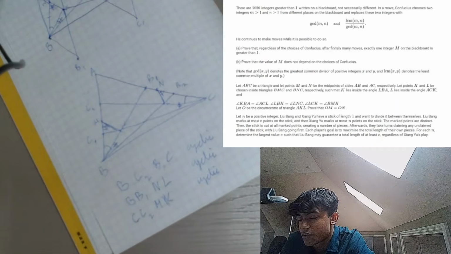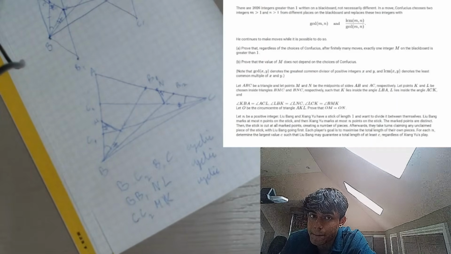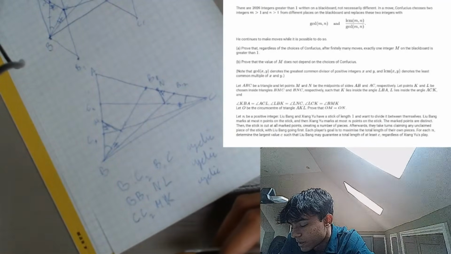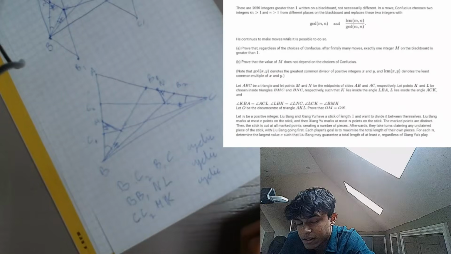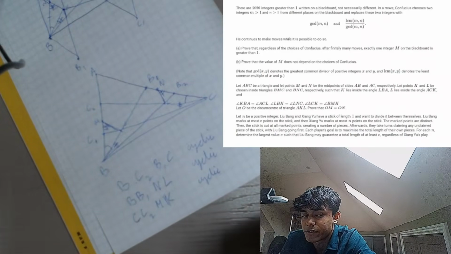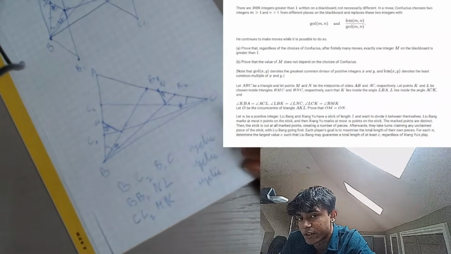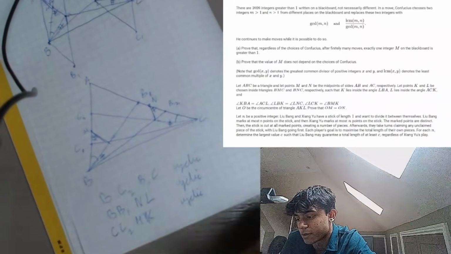I feel like these constructions are very weird, but I mean these cyclic conditions are necessary and sufficient for the angle conditions to hold.